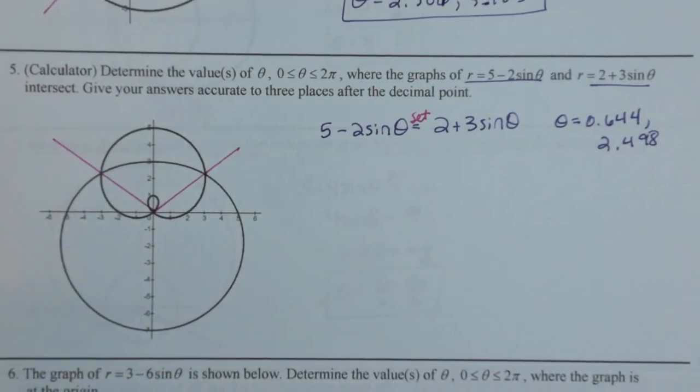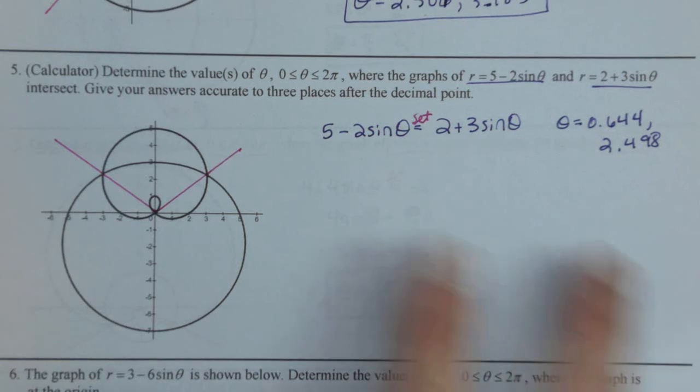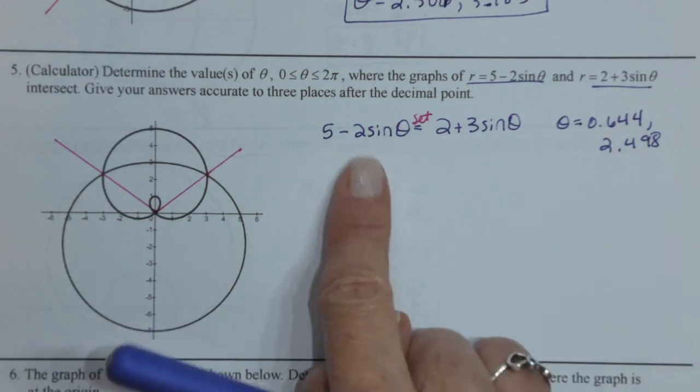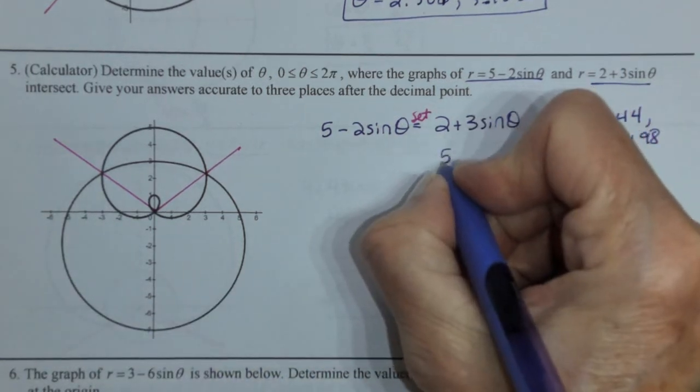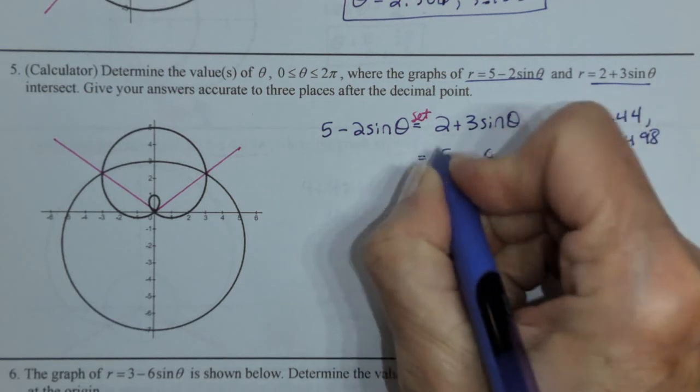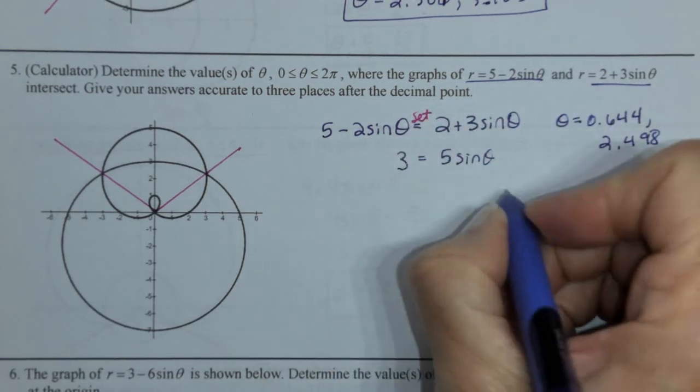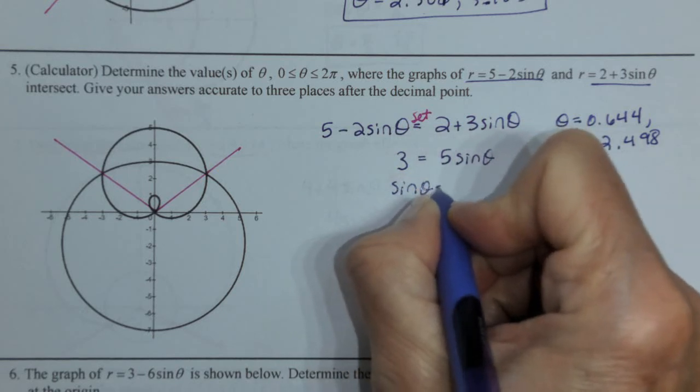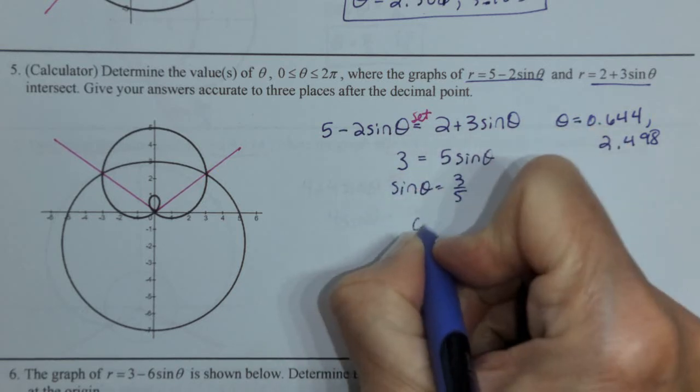Now, if we wanted to do it the other way, which is fine, I would add 2 sine theta to the other side, subtract 2 from the side, so sine theta would be 3 over 5.